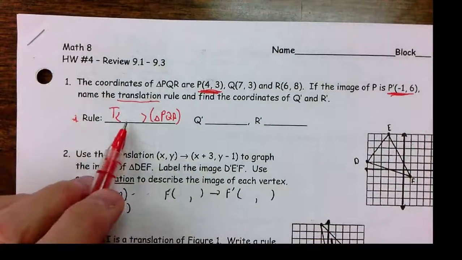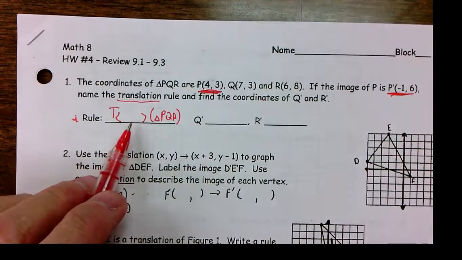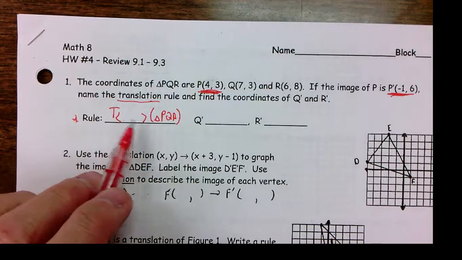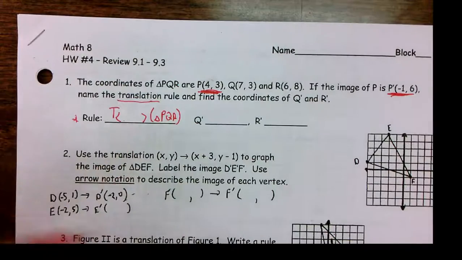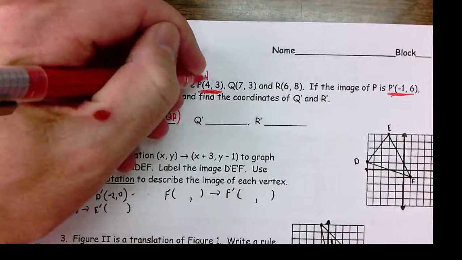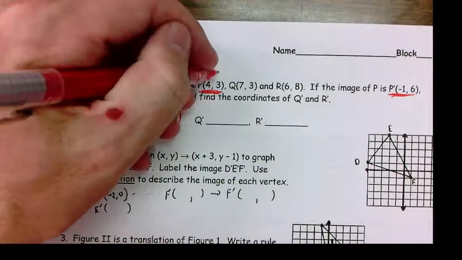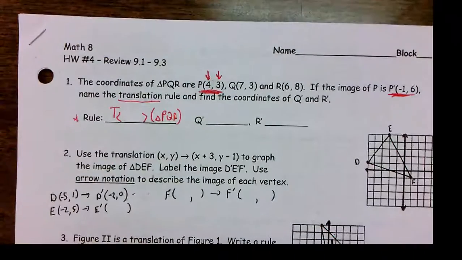Not only does this vector tell you how to move the triangle, like left or right, up or down, but the two coordinates also tell you, in addition to that, how the x-coordinate of each point is affected and how the y-coordinate of each point is affected.